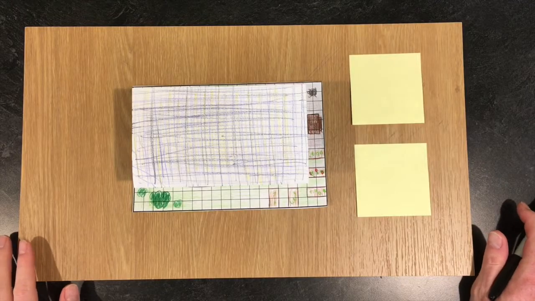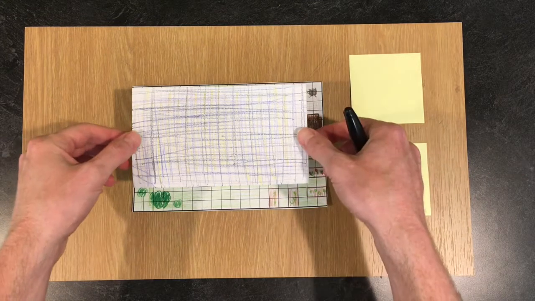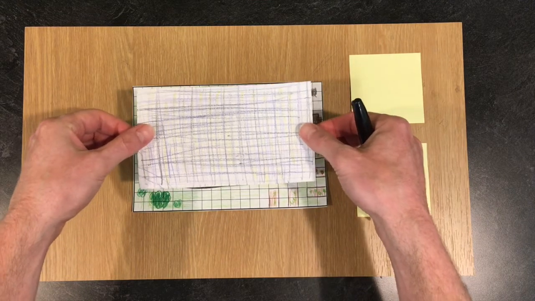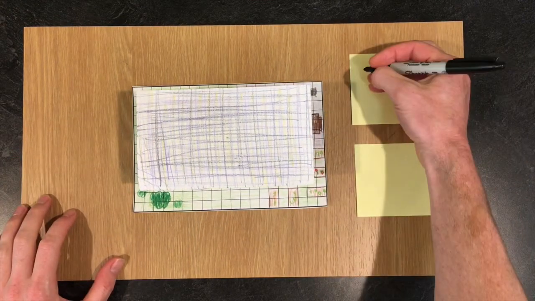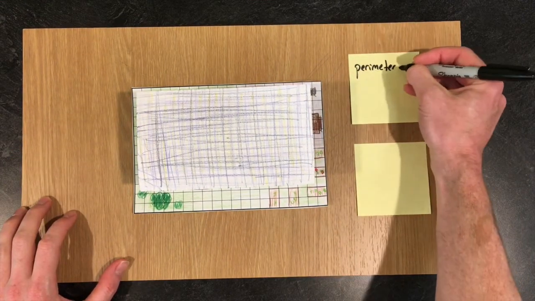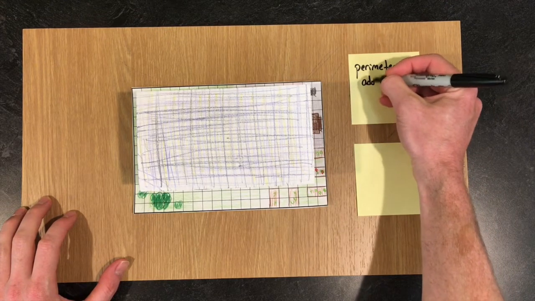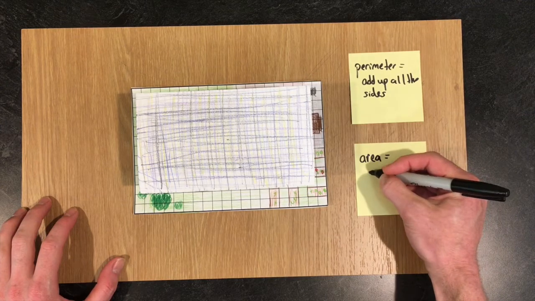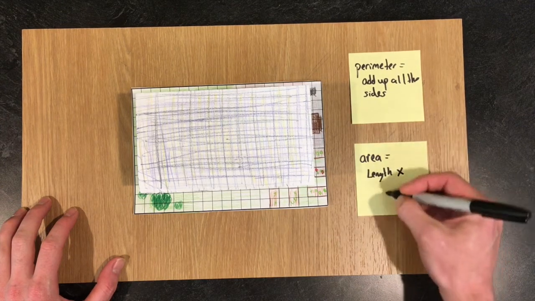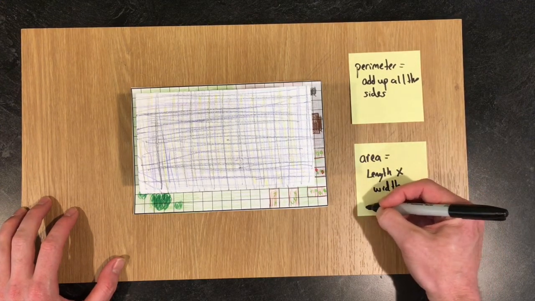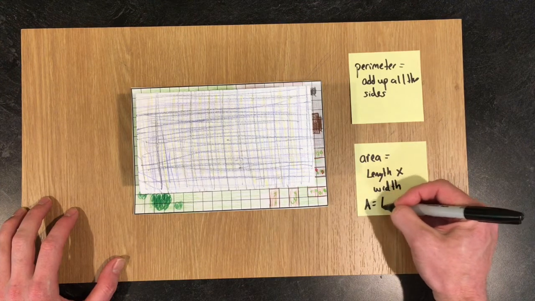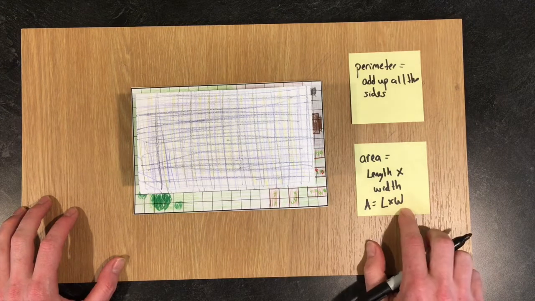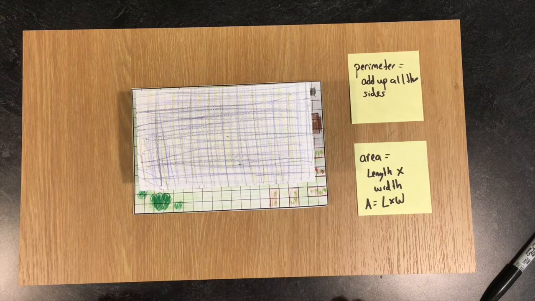To find the perimeter and area of our tiny house and some of the things inside of our tiny house, we're going to use two formulas. For perimeter, we are going to add up all the sides. For area, we are going to take the length and multiply that by the width. Sometimes you'll see a formula like A equals L times W, where L stands for the length and W stands for the width. Let's take a look inside my house to find an example.